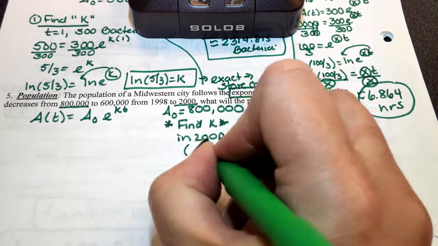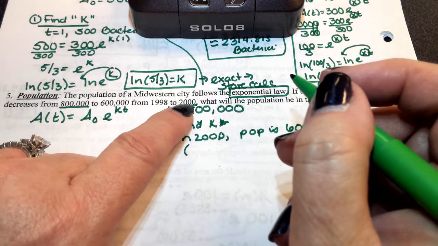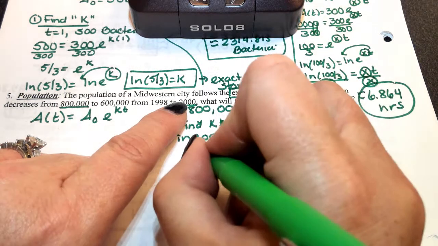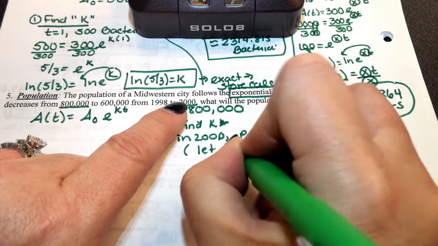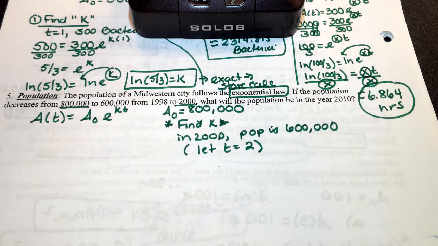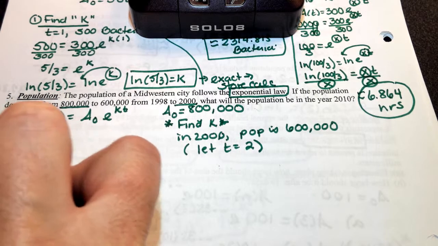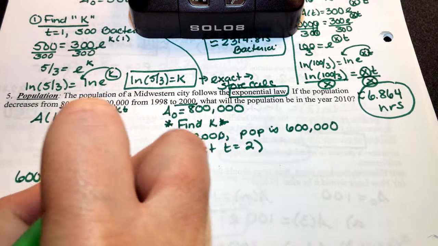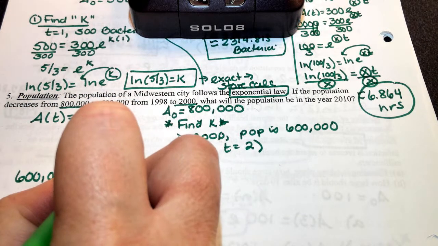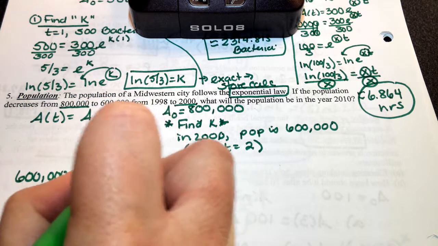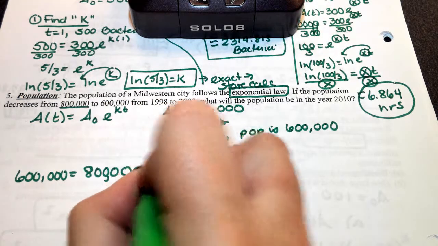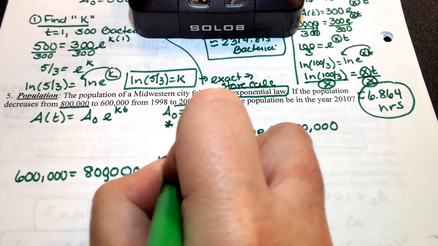So the difference in years between 1998 to 2000 is 2. So I'm going to let T be equal to 2, because that's the year difference between 1998 and 2000. So just like I did in the last problem, I'm going to take 600,000, set it equal to my 800,000, which is my initial amount, times E raised to the K times 2.